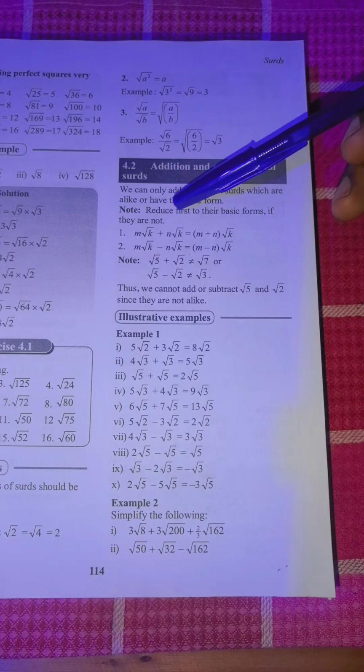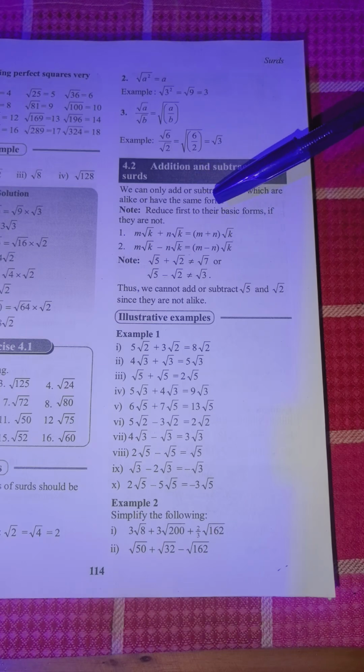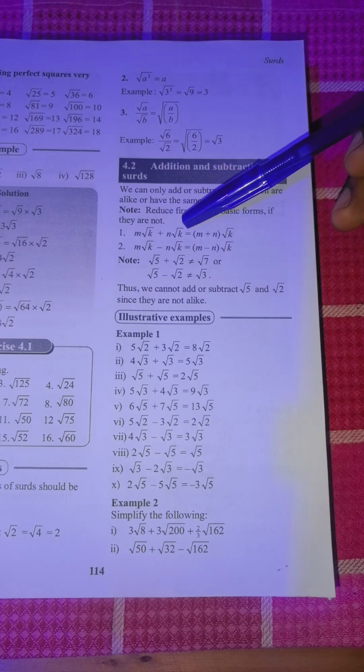So the first one is when we have m square root of k, then we have n square root of k, which gives us, in brackets, (m plus n) square root of k. Why is it so? It is so because these are like terms, or like forms, because under the square root sign, or the radical sign, we have k and k.